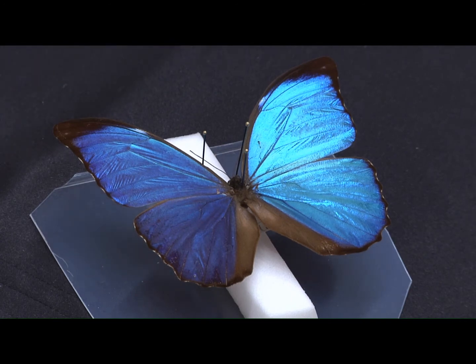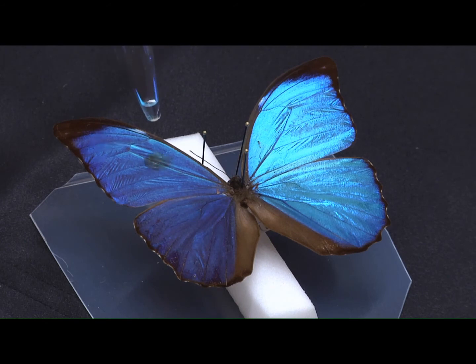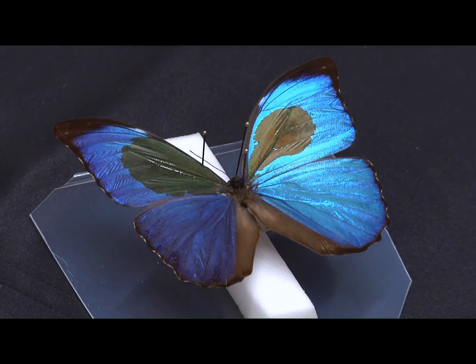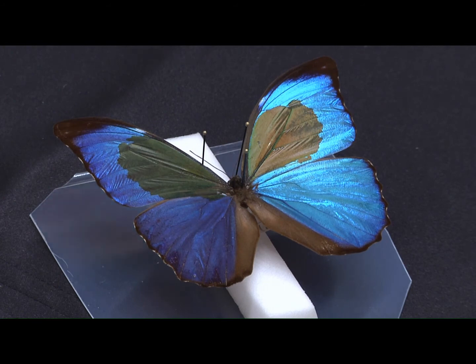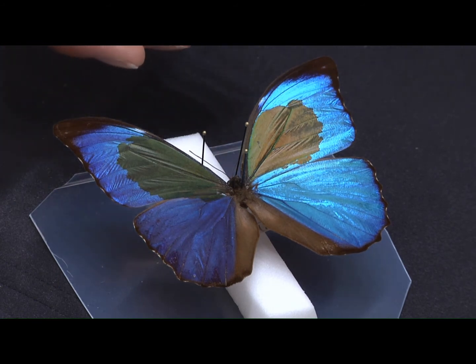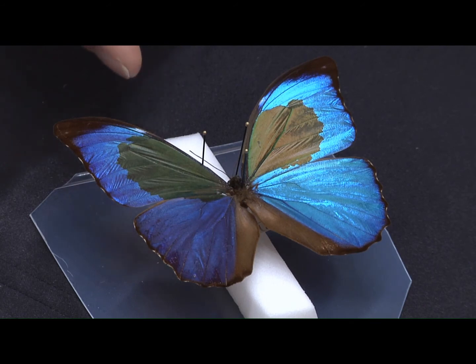So what I'm going to do now is put a few drops of ethanol onto the wings of the butterfly. So hop, and look what happens. The color immediately changes from a nice iridescent blue to some green. And as the ethanol spreads, you see this green color, and we are now going to watch how the ethanol evaporates and the green turns back to blue bit by bit.